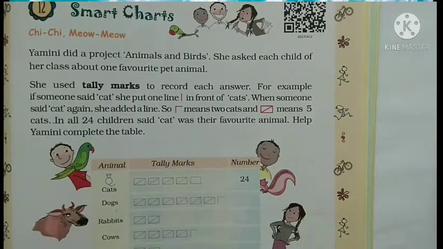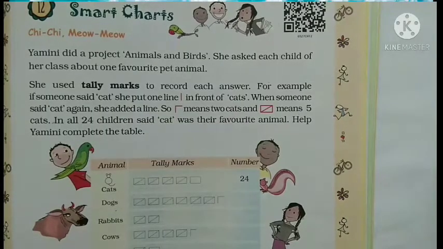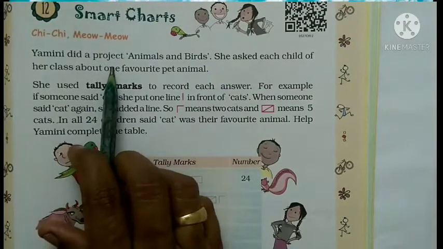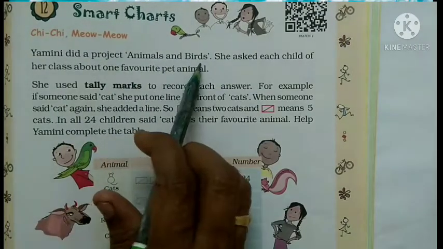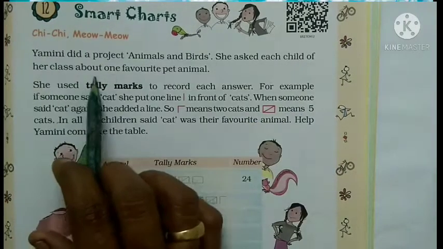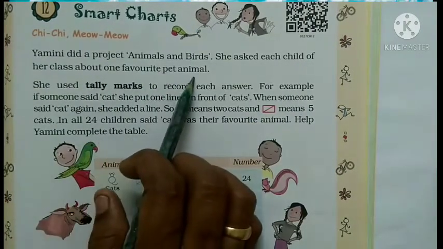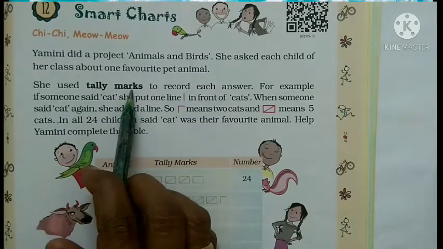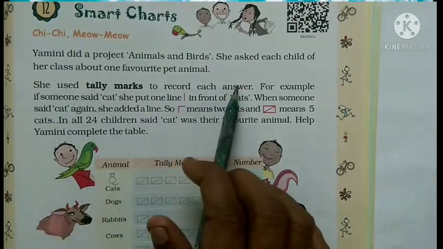In your textbook, page number 159, there is one tally chart information given. So let's see how we can do this question. So listen, Yamini did a project, Animals and Birds. She asked each child of her class about one favorite pet animal. She used tally marks to record each answer.